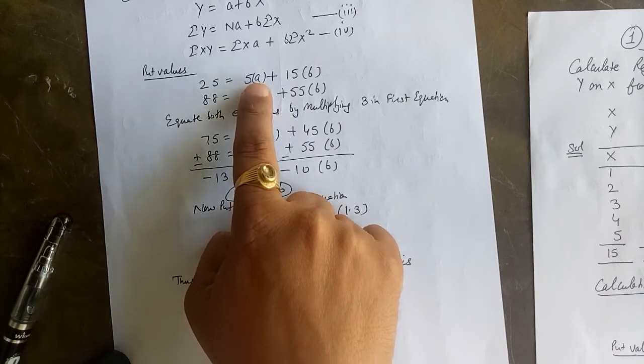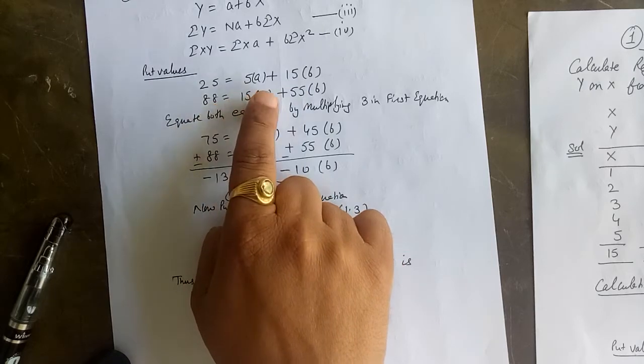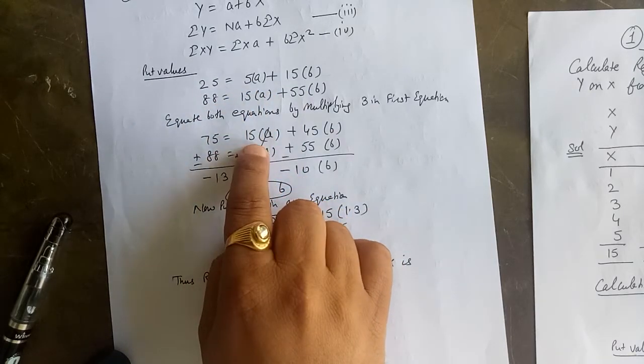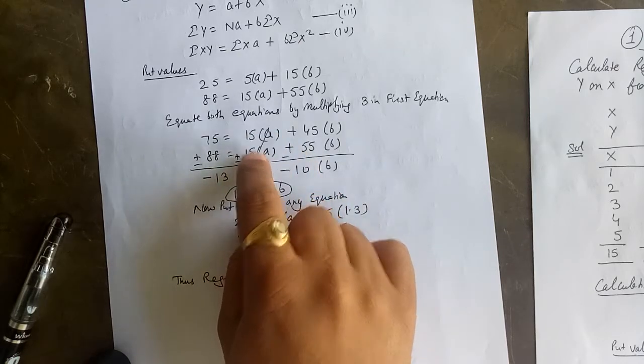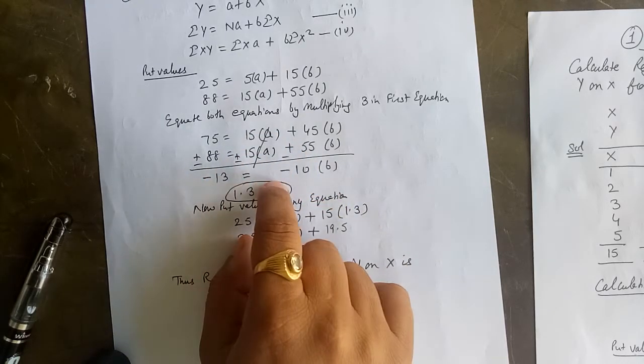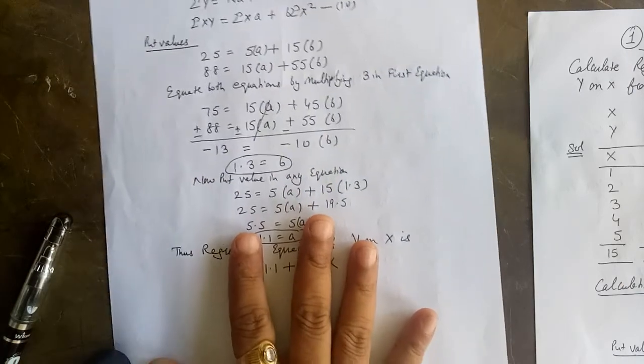Then to make it similar, we multiply all the elements of the first equation by 3. So 75, 15a, 45b, and then changing the sign and deducting this, we get minus 13 is equal to minus 10b, and the answer for b is 1.3.